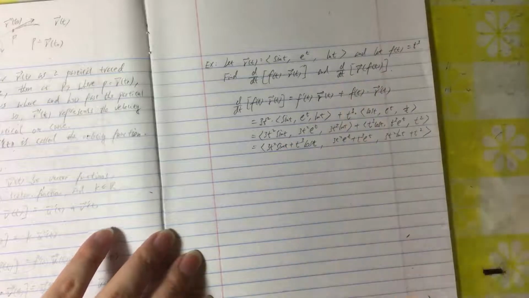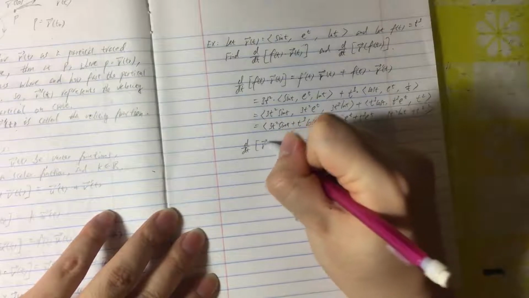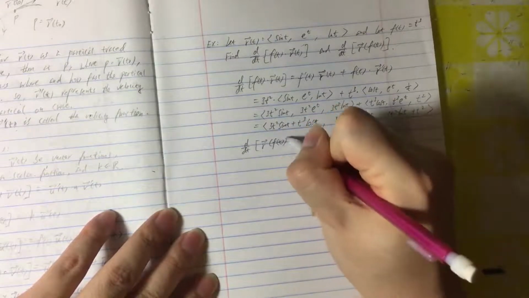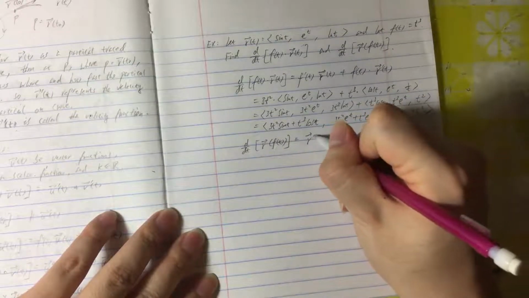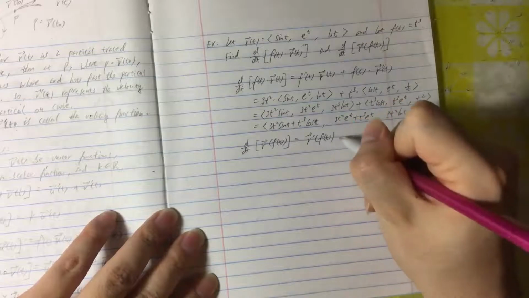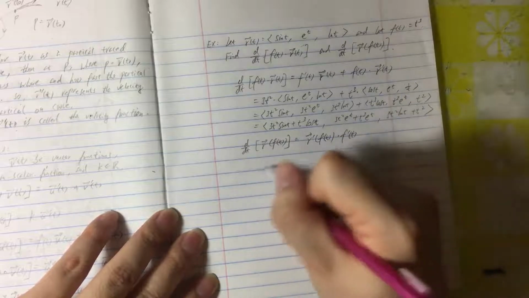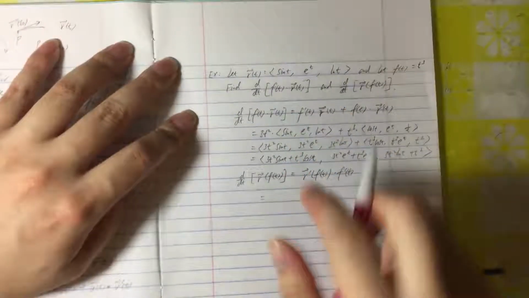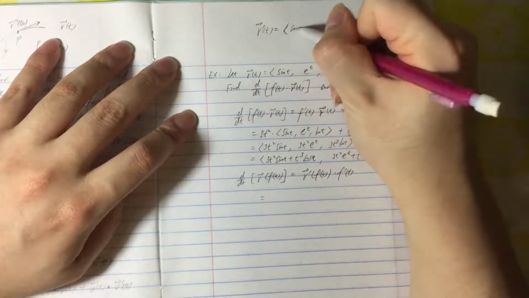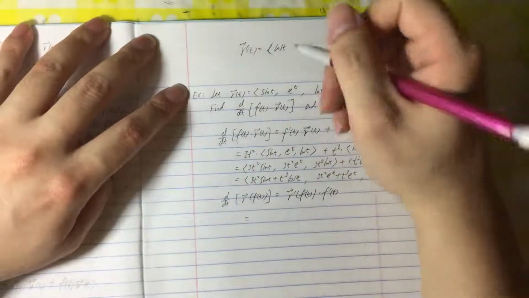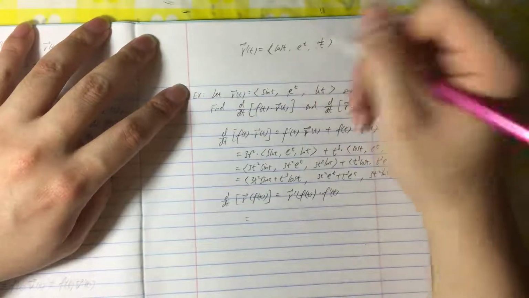When we take the derivative of r of f of t, we use the chain rule here. Do the outside function first: r prime of f of t times f prime of t. We first of all take the derivative of r. R prime of t is cosine t, e to the t, 1 over t. That's r prime of t.